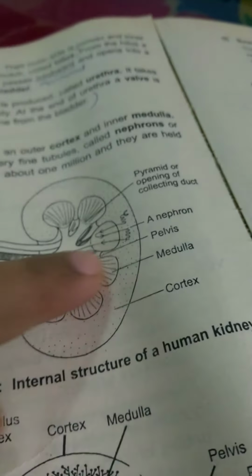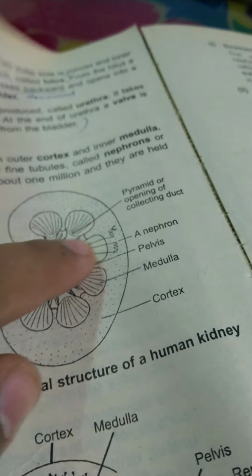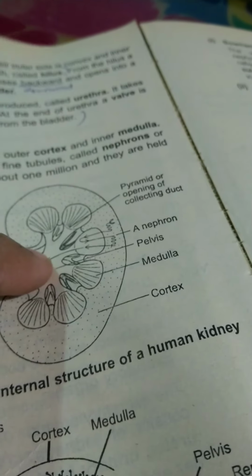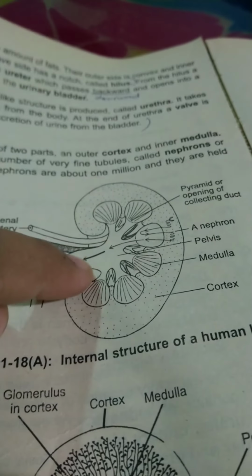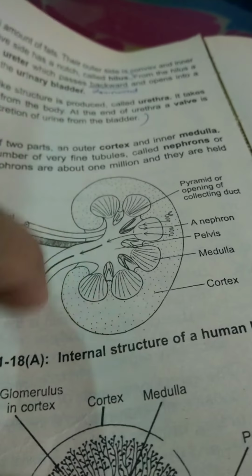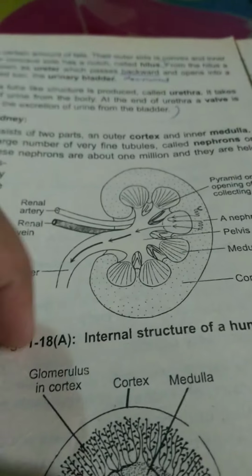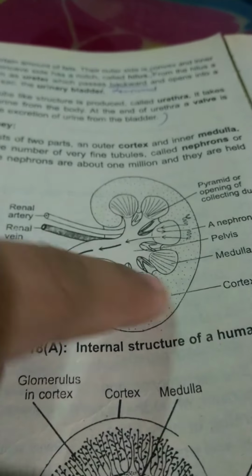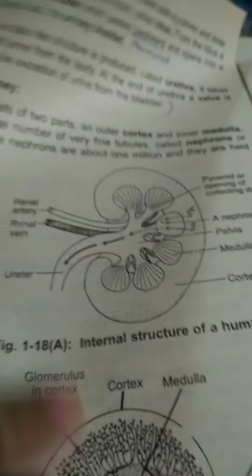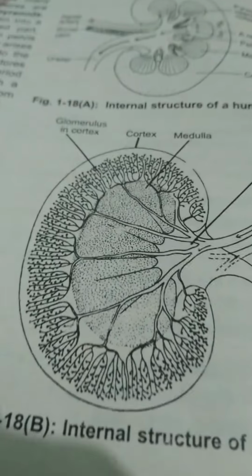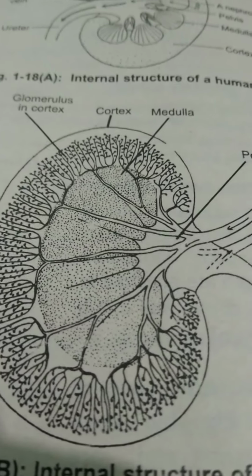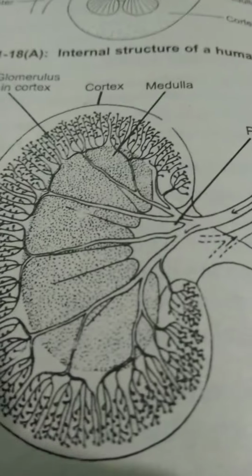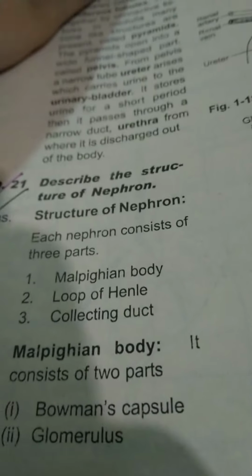Pelvis, medulla, this is the nephron. The cup-shaped structure is an outer area, tubules are inside, and then they are excreting, collecting urine. Here, this point is the hilus, and this ureter is collecting all the urine collected from all the medulla and pyramids, and it's taking it to the bladder. This is another very fine, ultra-refined structure of the human kidney. Let's study about this: structure of the nephron.